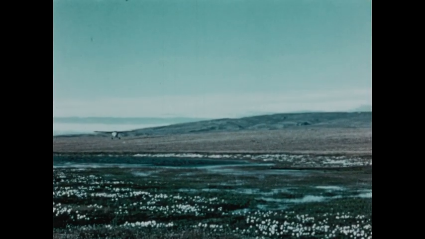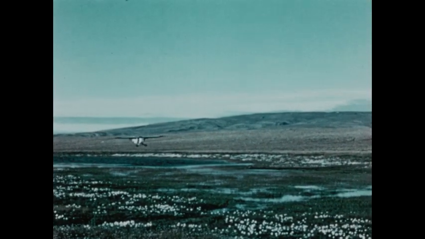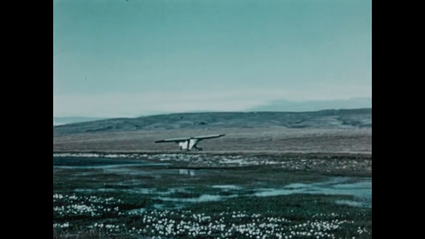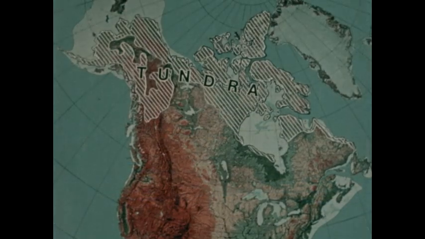Far north in Canada is a low, treeless plain. This is the tundra region, swamps and low vegetation. Tundra dominates the northernmost portion of the interior plain of North America.